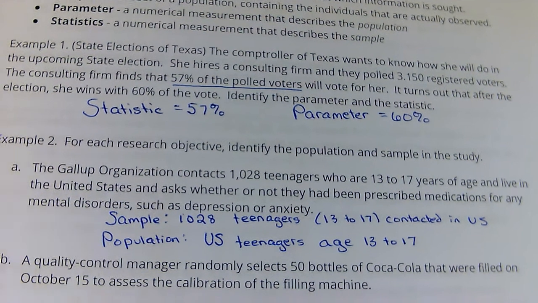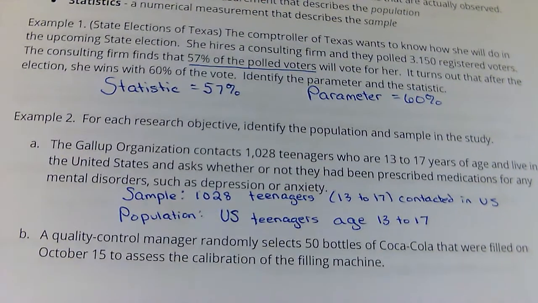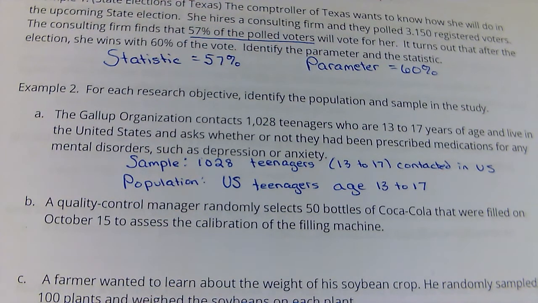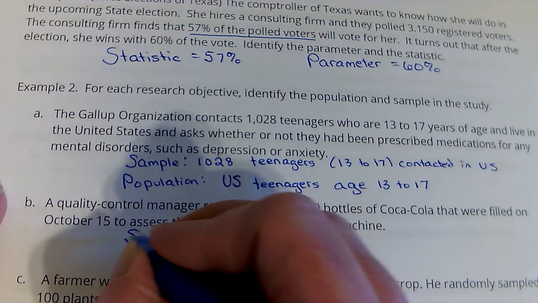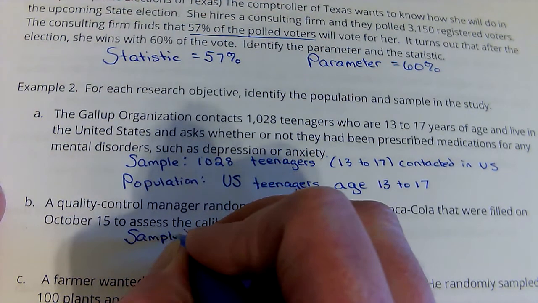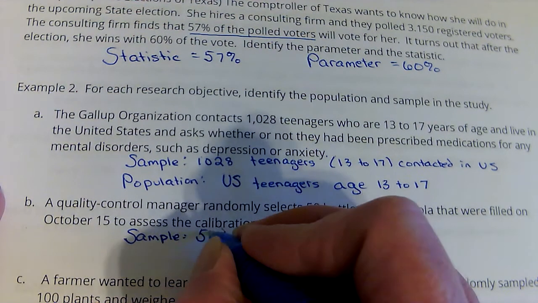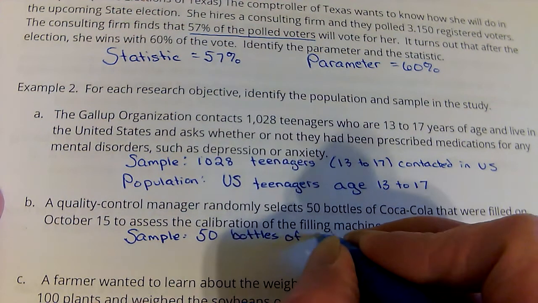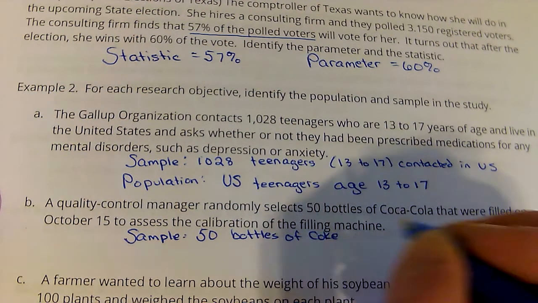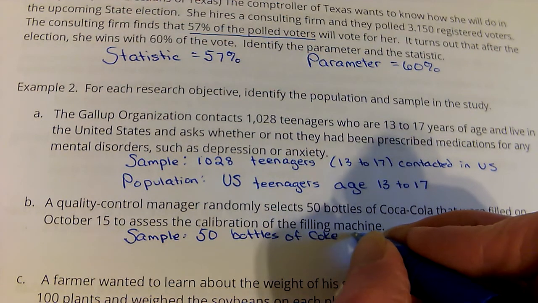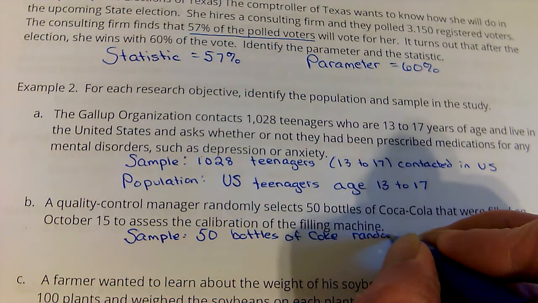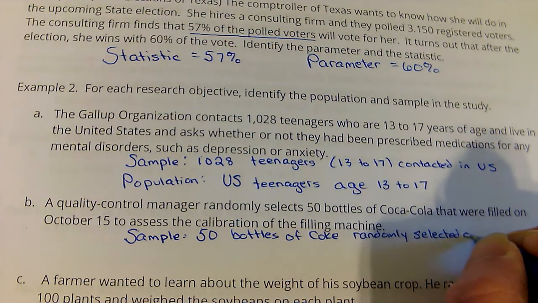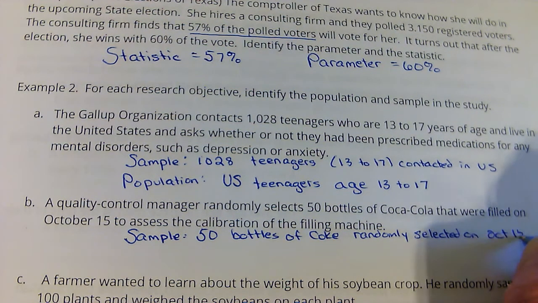A quality control manager randomly selects 50 bottles of Coca-Cola that were filled on October 15th to assess the calibration of the filling machine. So my sample are the 50 bottles of Coke randomly selected on October 15th.